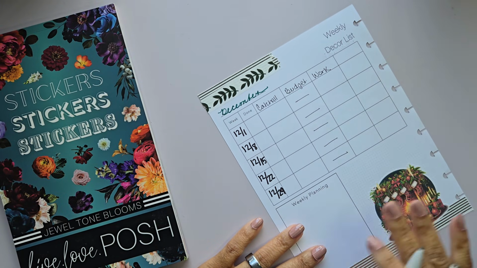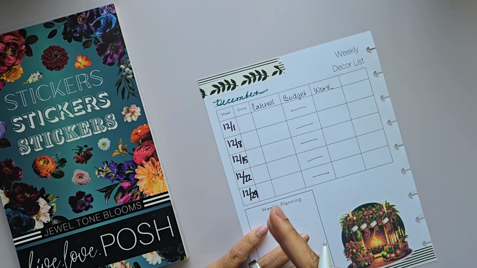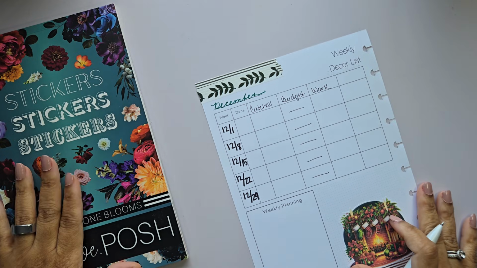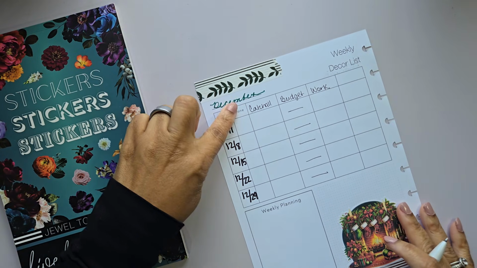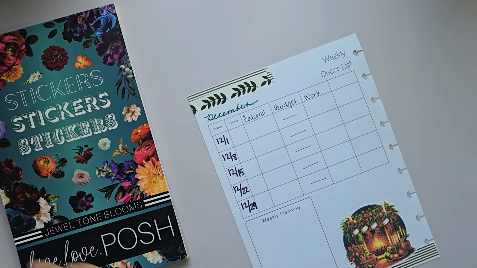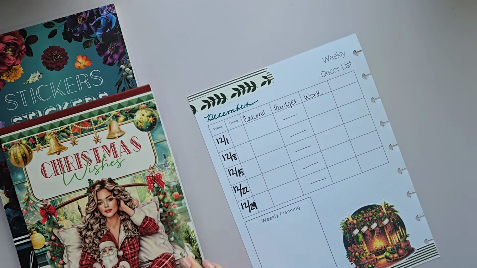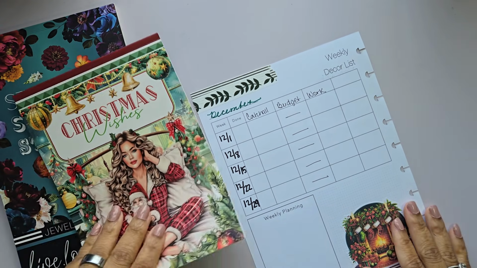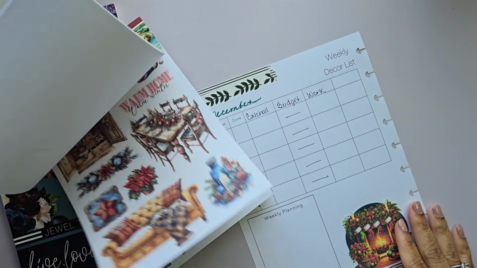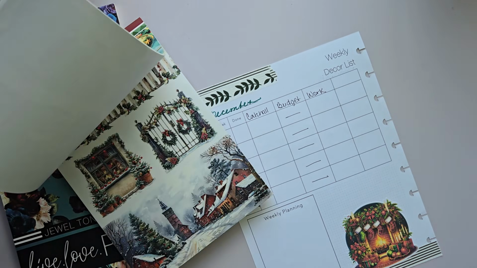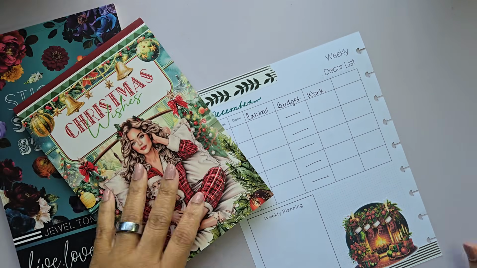That's why I wasn't going to write it. I only decorate my weeklies in my catch-all and my work planner. So let's see. I am going to use this sticker book as much as I can because I bought it specifically for Christmas. It is a Christmas sticker book, so I definitely need to use it.